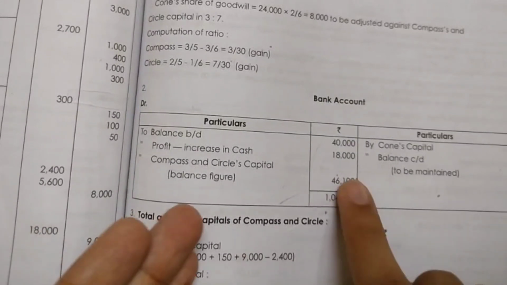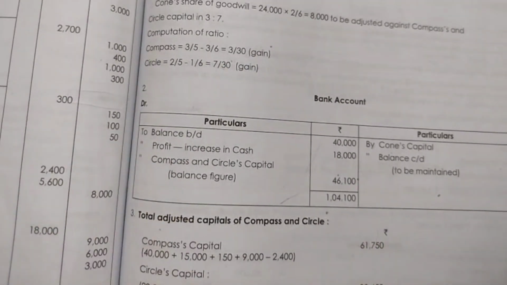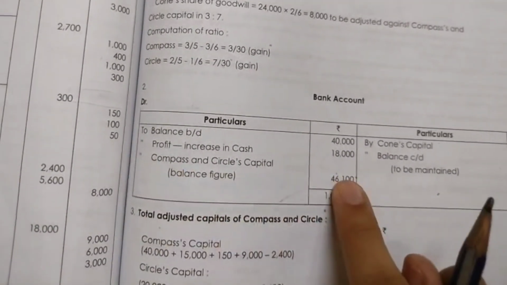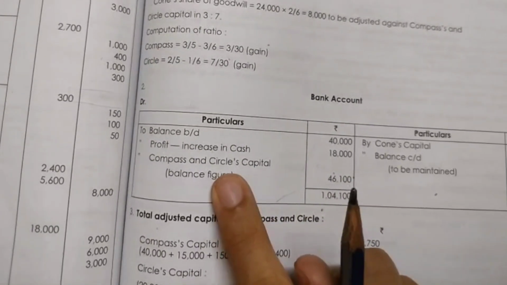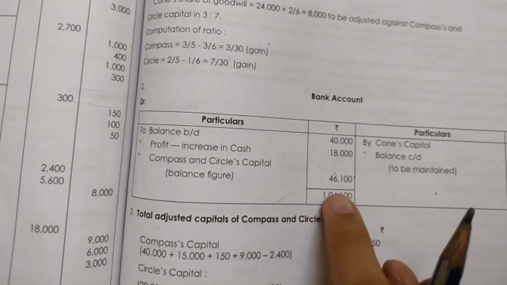But we don't know how much Compass is going to bring out of this 46,100. We don't know what the portion of Compass in this 46,100 is. We don't know what the portion of Circle in this 46,100 is. So we have to find it.